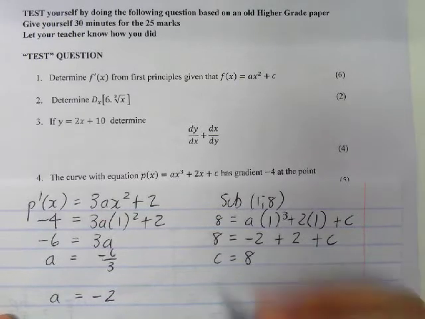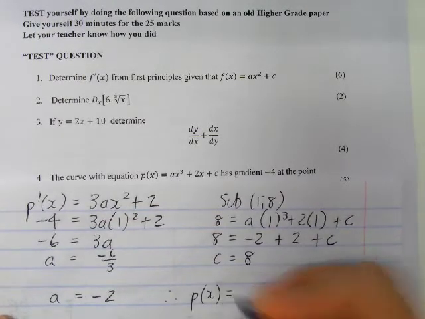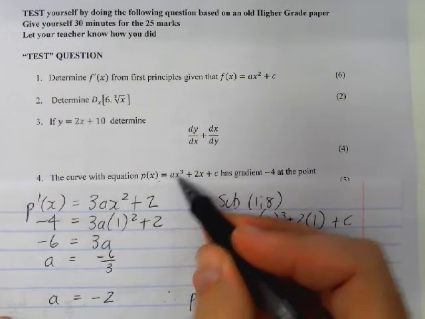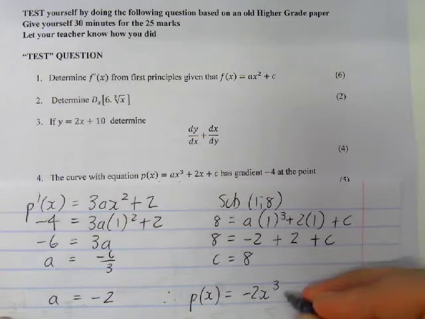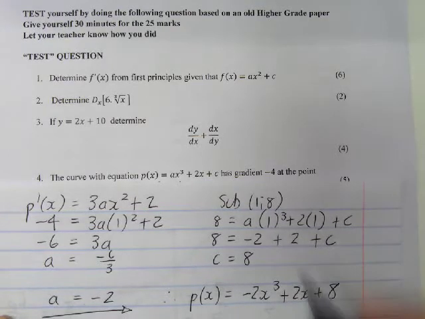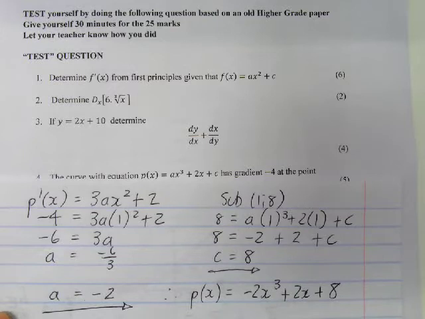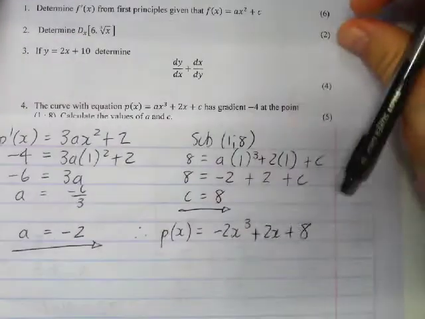So I guess we can conclude that therefore p(x)'s function is not ax cubed, it is negative 2x cubed plus 2x plus, what's c's value? 8. We've worked out a, we've worked out c. These simultaneous equation questions are very popular, so hopefully you're getting the hang of them. Just moving my question paper up a little bit here.